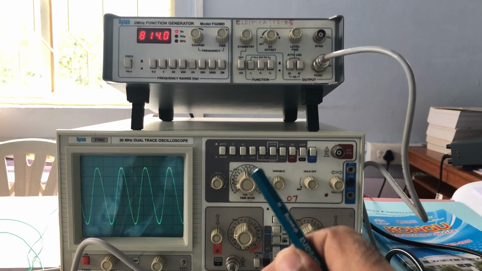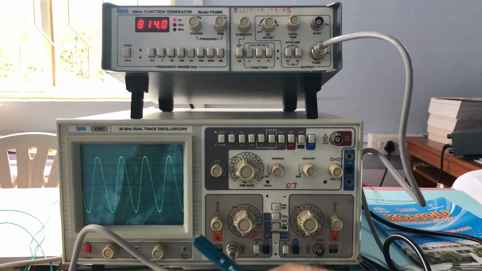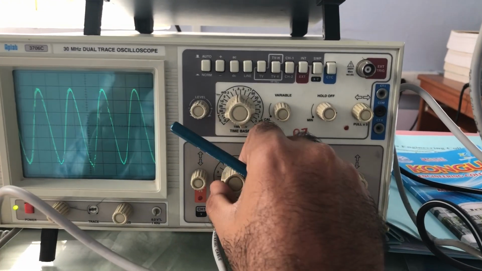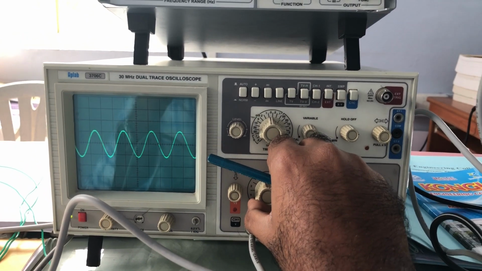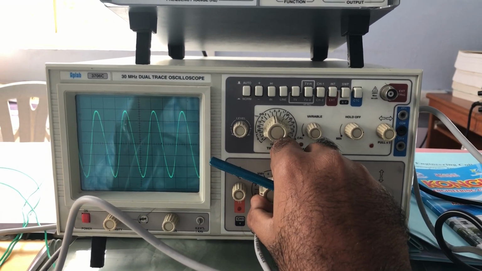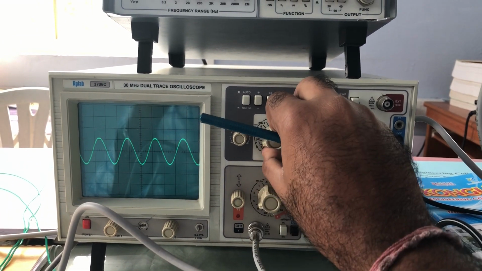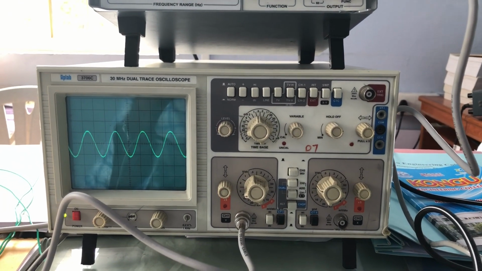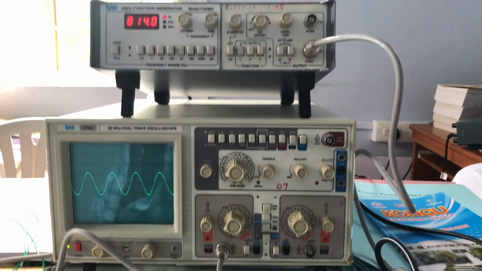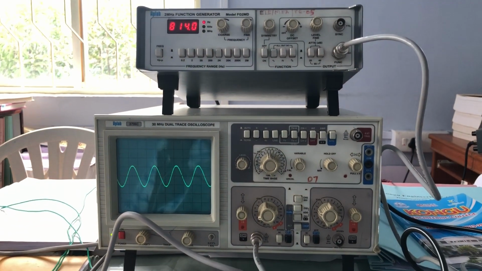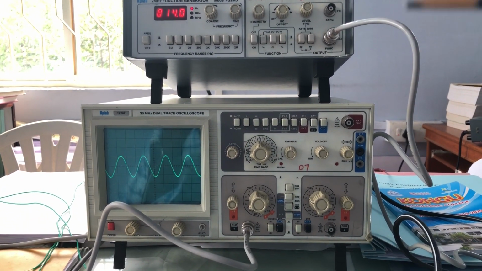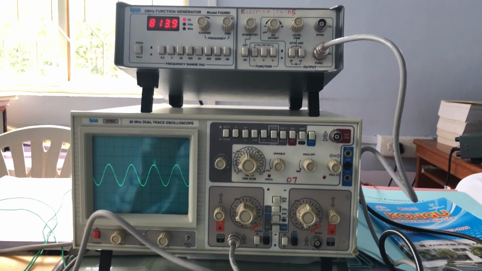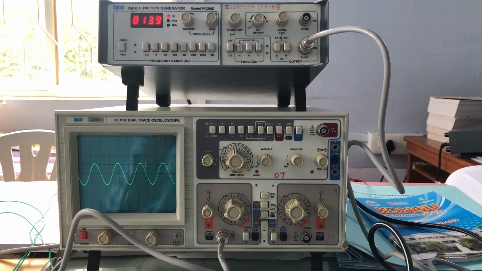This is the input waveform. We can adjust the amplitude and time period based on our requirement and take the reading. This is the function generator and CRO, and how we take the input from the function generator. Thank you.